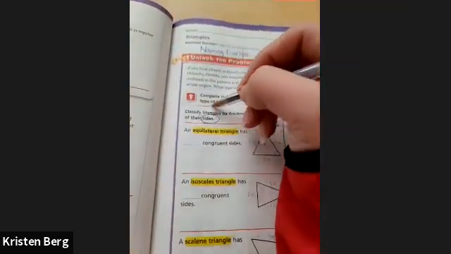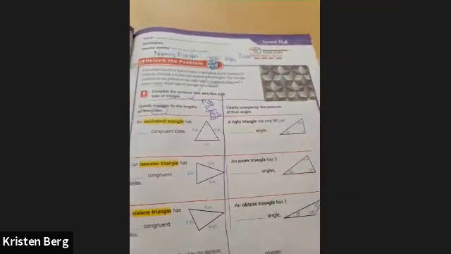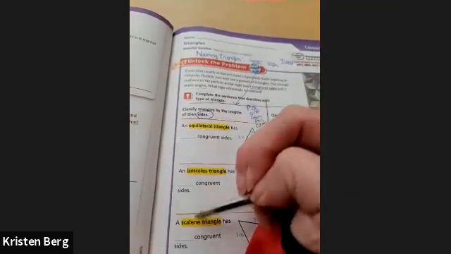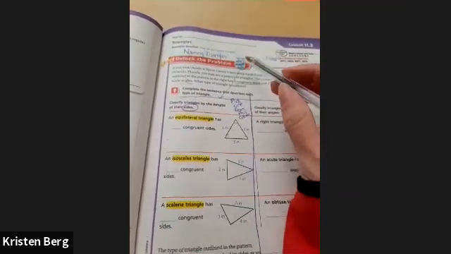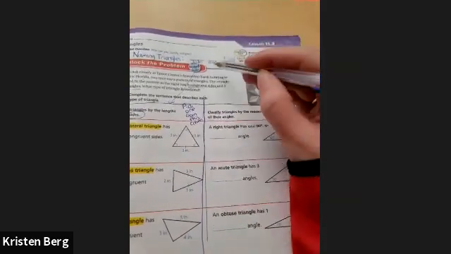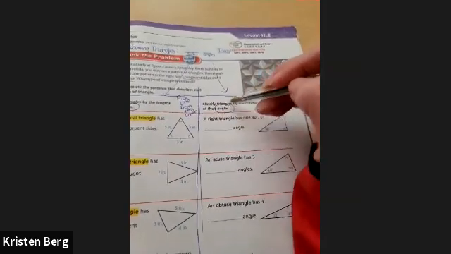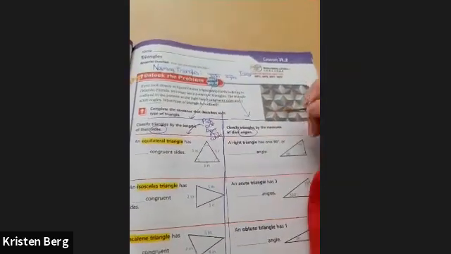If this was a chart, you would have to pick one of these 3 to name the sides. So one of these words would have to be up here with the sides. And then this is how you properly name the angles. It would be one of these 3 things. So you would also have to pick one of these for the angles.